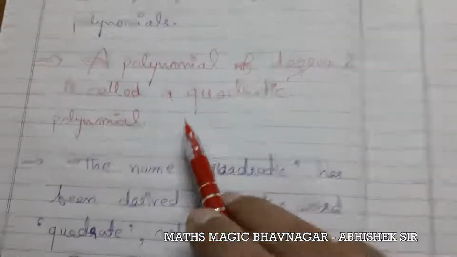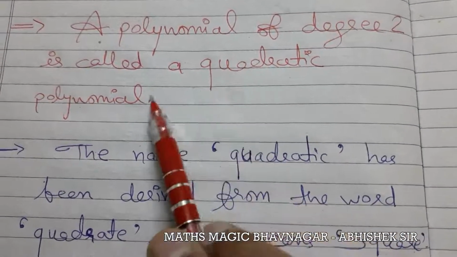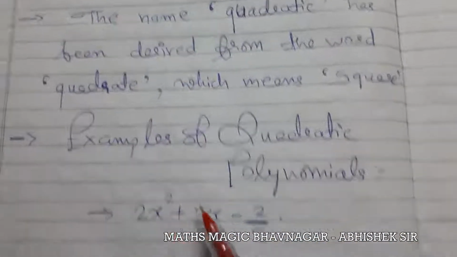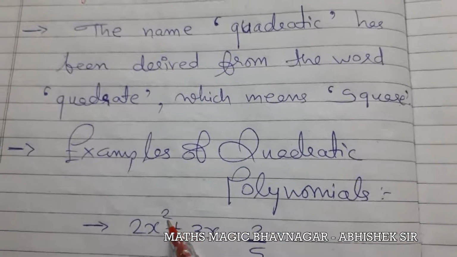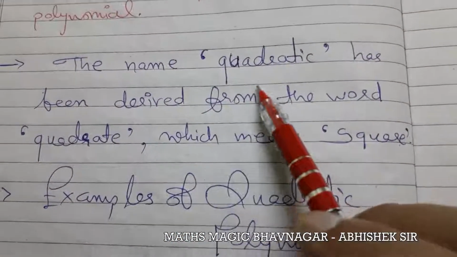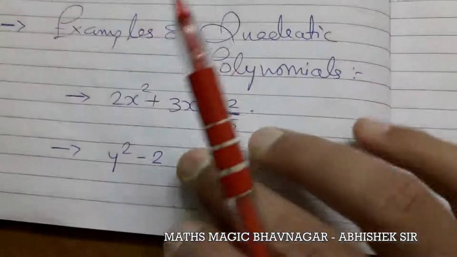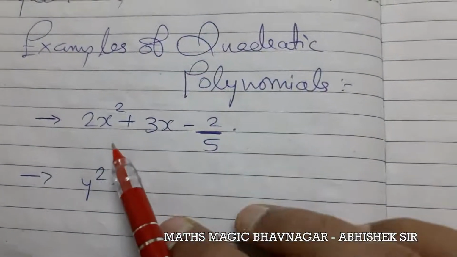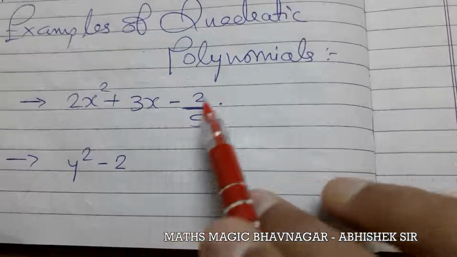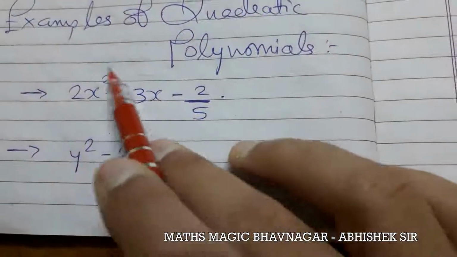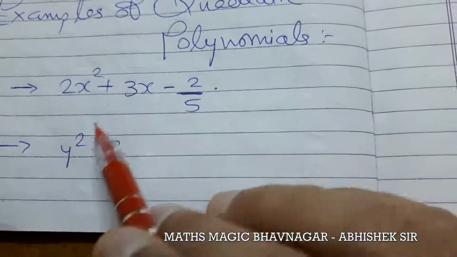Whenever a polynomial of degree 2 is present, it is called a quadratic polynomial. Whenever any expression has 2 as the exponent, it is called a quadratic polynomial. The name quadratic comes from the word quadrat, which means square. Examples of quadratic polynomials are 2x square plus 3x minus 2 by 5. Here the maximum exponent is 2, so it is called a quadratic polynomial.